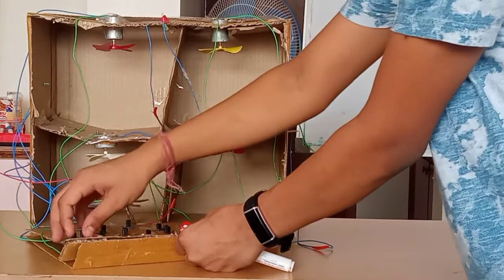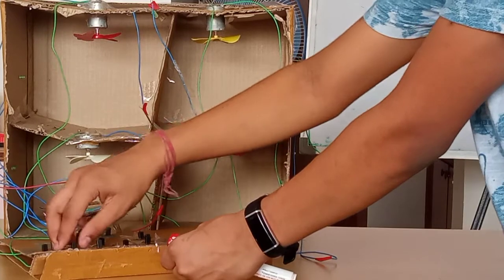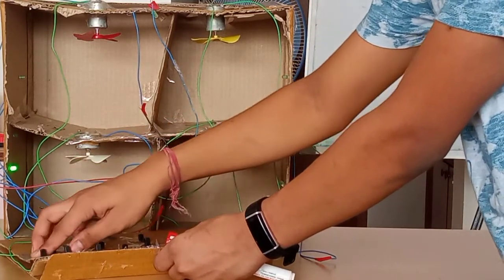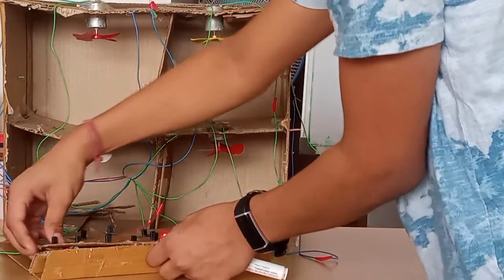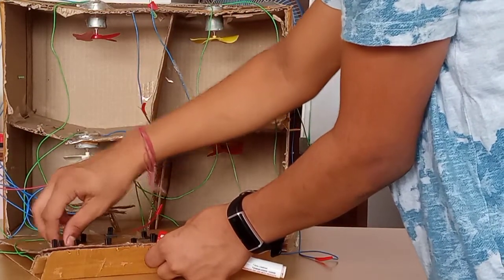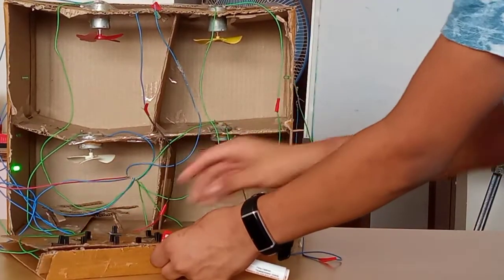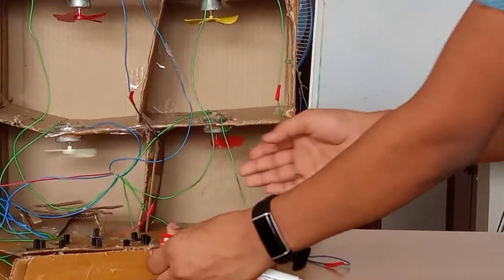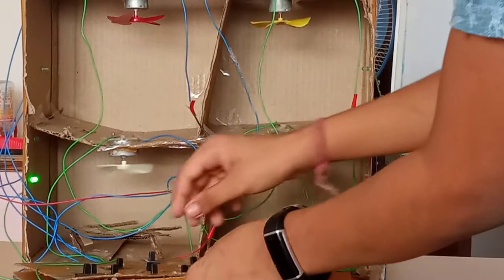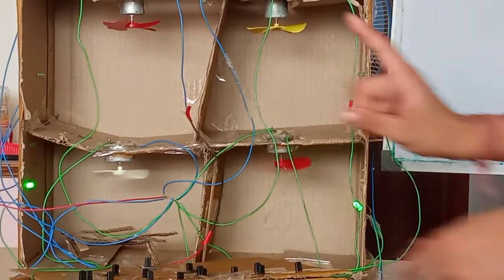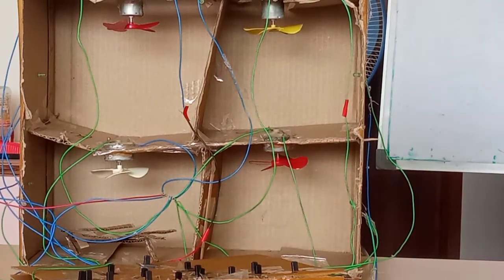Now I'll turn on bulb 1. It's working. Can you see it? Next, motor. This is also working. Bulb 2, LED working. Motor 2. And right now the whole floor is working. Now I'll turn the whole floor off with just a flip of the floor switch. Floor switch off, the whole floor is off.